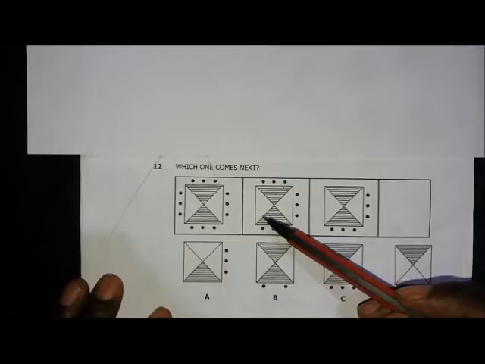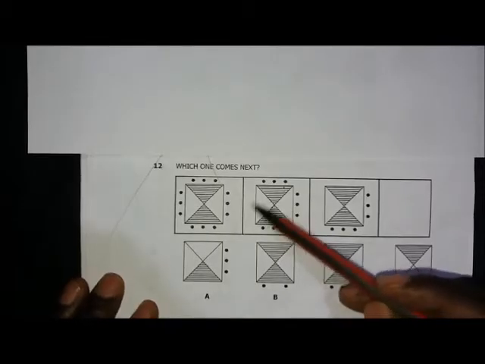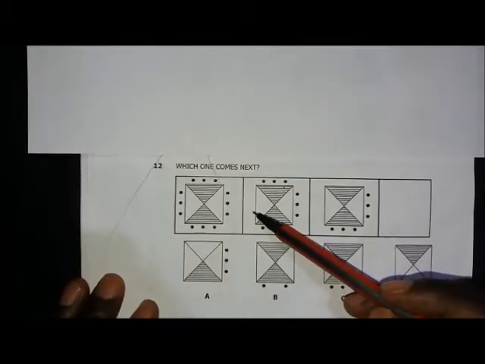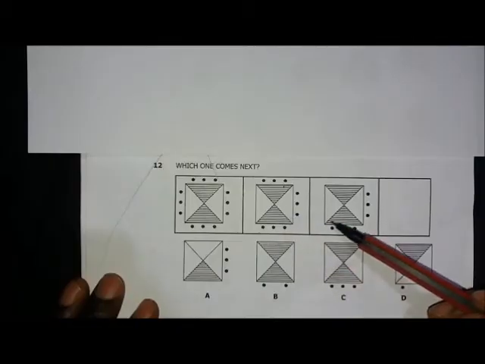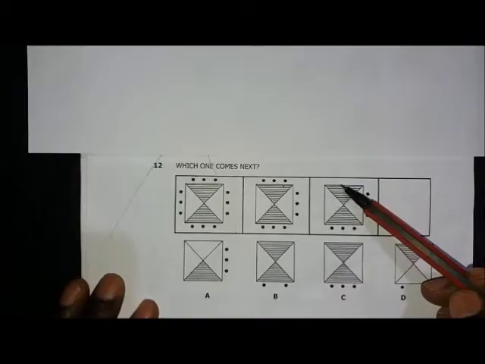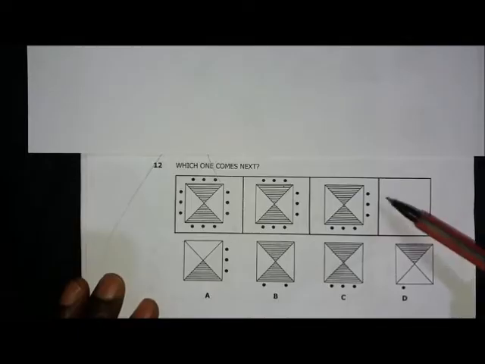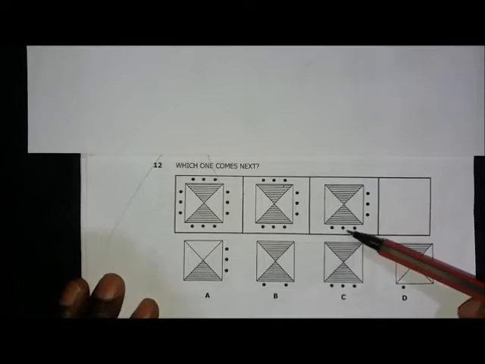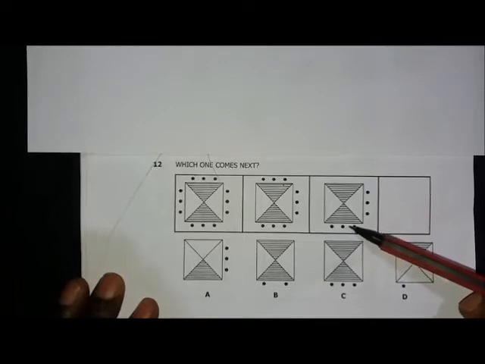From where I'm seeing it, it's on my left side here. And as you move on to the next box, another side again has lost its dots. It shouldn't be difficult to know that in the next box, these dots will be gone, meaning we're going to have a shape with 3 dots only at the bottom.